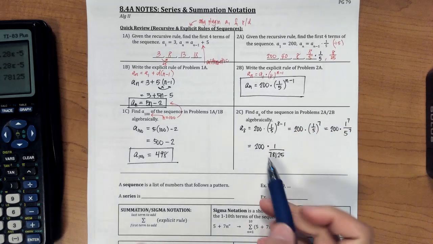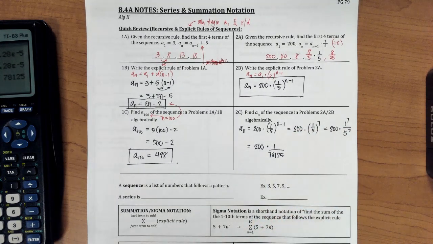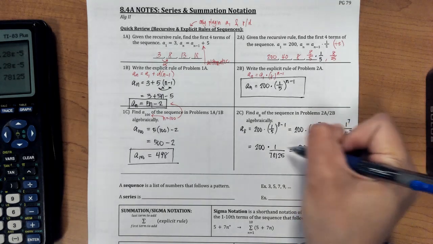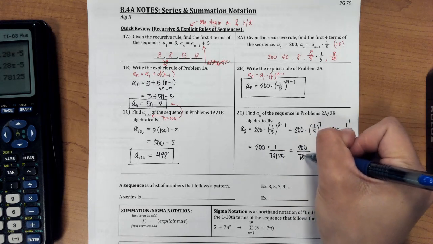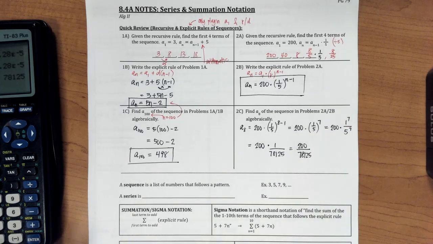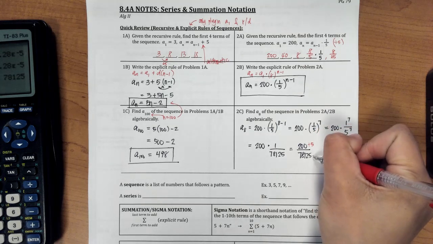78125. Notice when I wrote this, the 200 and the 1 are lined up together on top. And so we're going to multiply across. Numerator and numerator is 200 times 1, all over 78125. Okay, technically you could probably try math fraction at this point, but we can also function without a calculator.